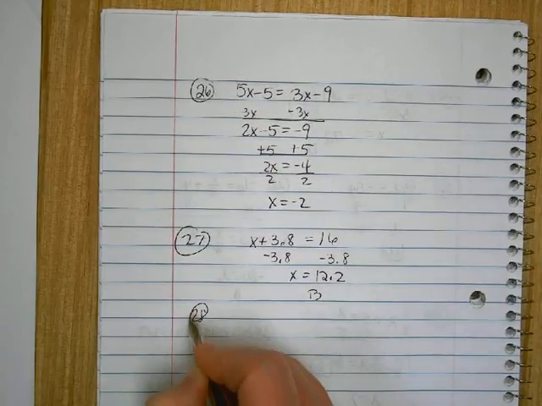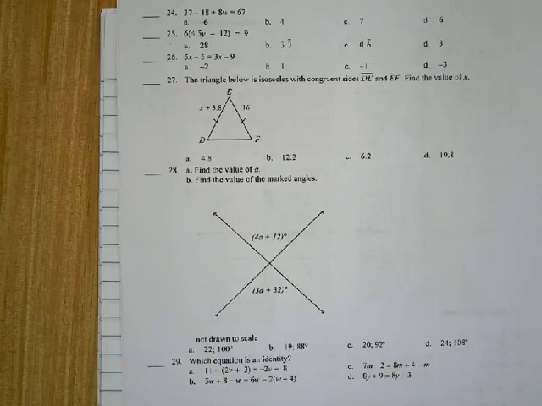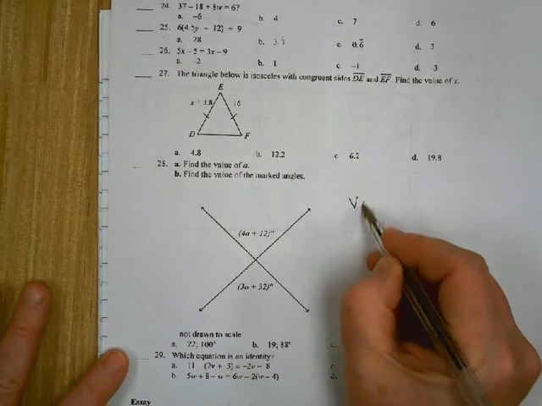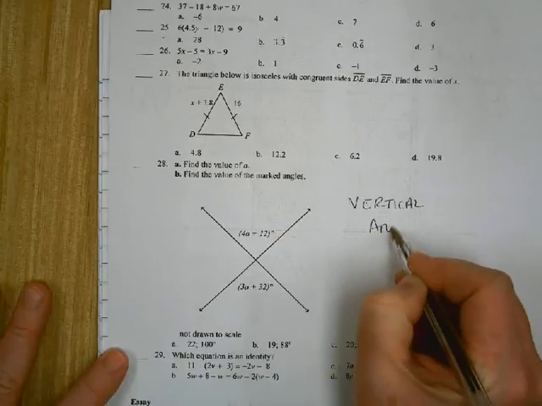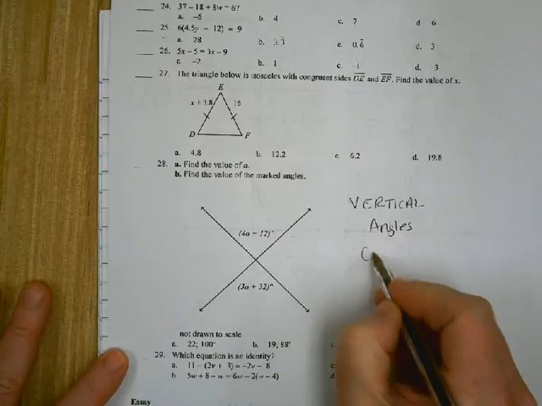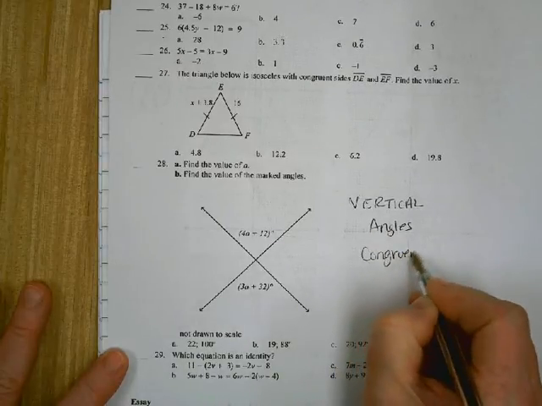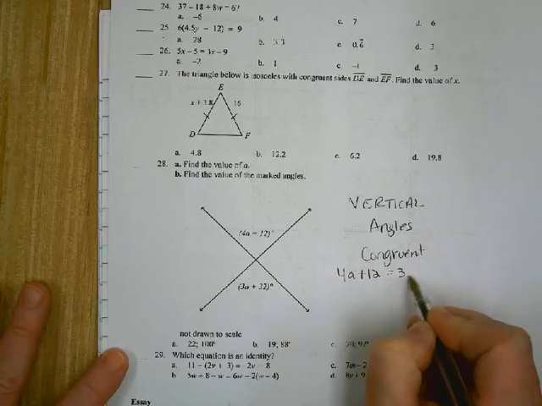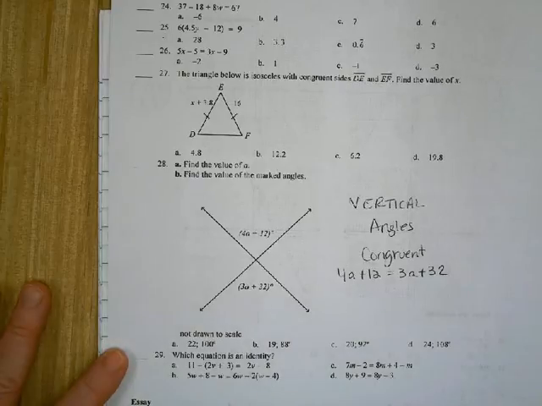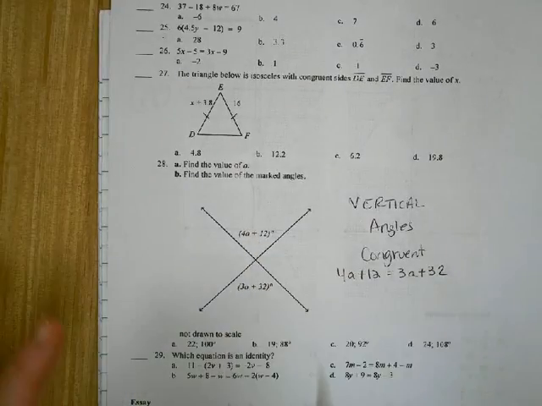28. What kind of angles are those? These are vertical. Write that down. Vertical angles, and they are congruent. So 4A plus 12 equals 3A plus 32. What exactly does vertical angles mean? They're directly across from each other, created when two lines intersect.